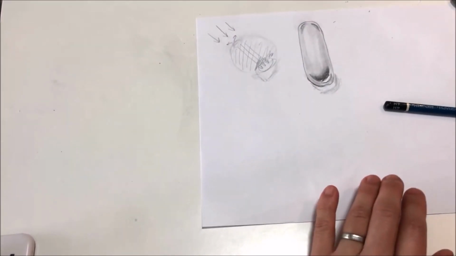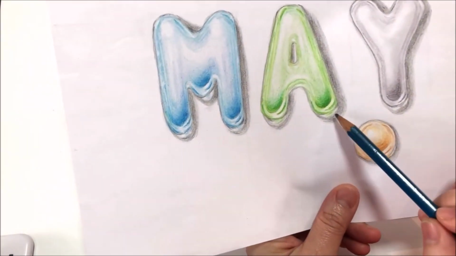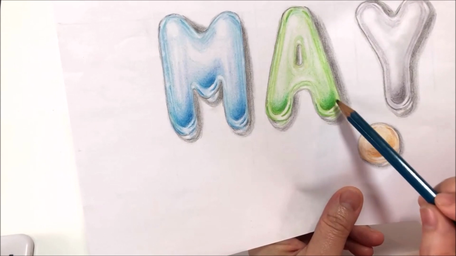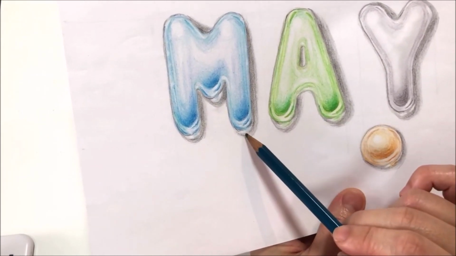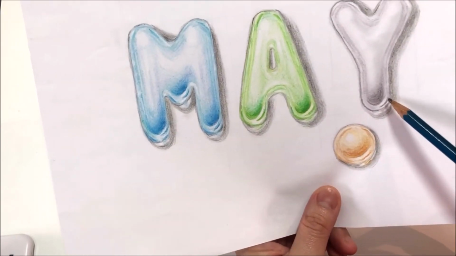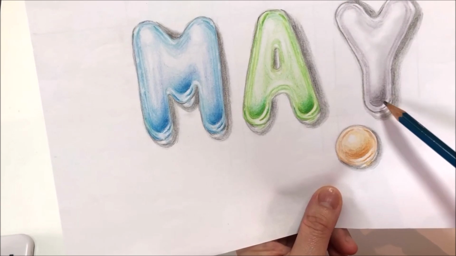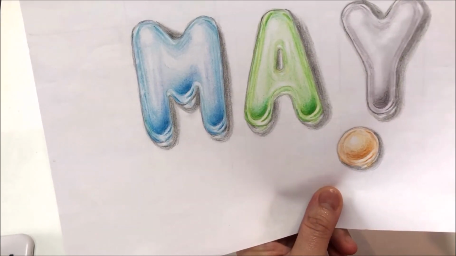And for this one, I also colored it with the base color, like green here, blue here. And this one actually is not really gray. It has some purple colors. I also put some here.